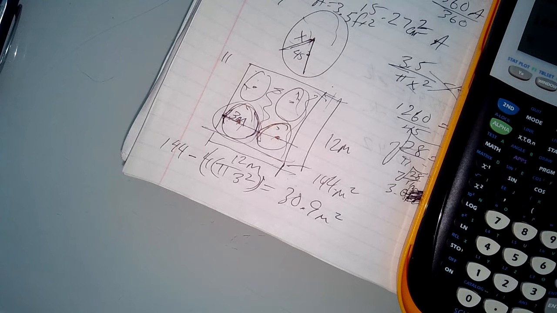Okay, and then number 13, you're doing a semicircle, so a half circle, and then you're going to find the area of the full circle, divide it in half, and then subtract the area of those other 3 half circles, or 1.5 circles.